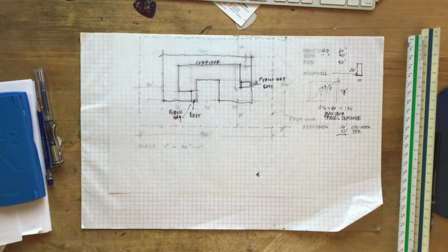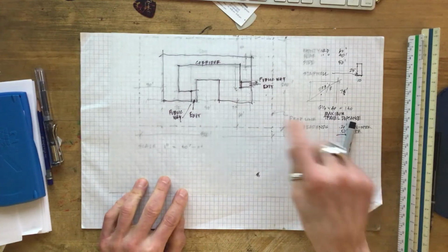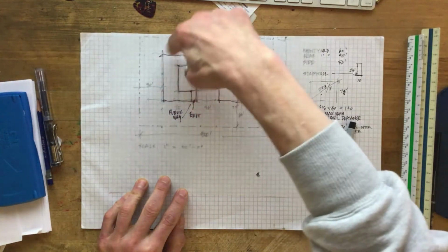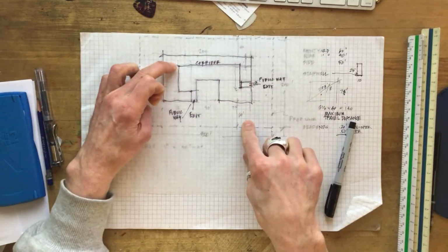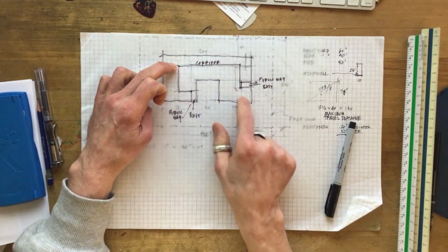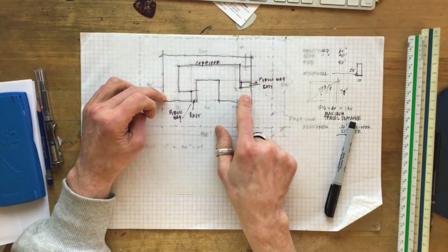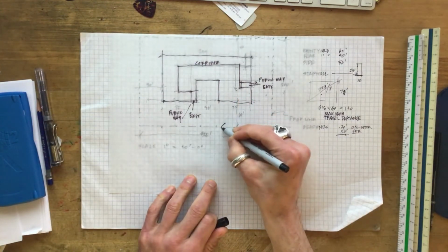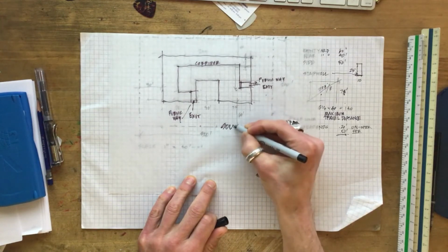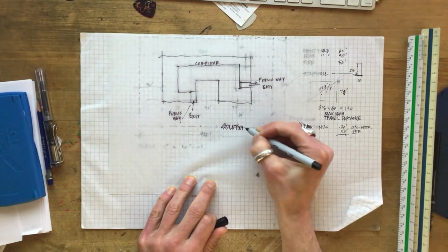I think it's 250 feet. So the most remote location in this building can't travel more than 250 feet. I don't think we're going to have a problem there. So this is one solution. Let's call this solution A, or provisional.